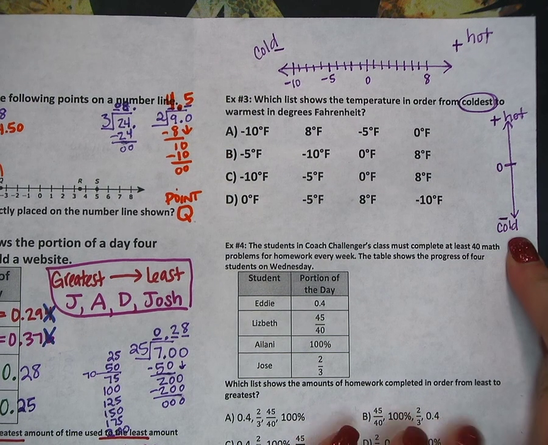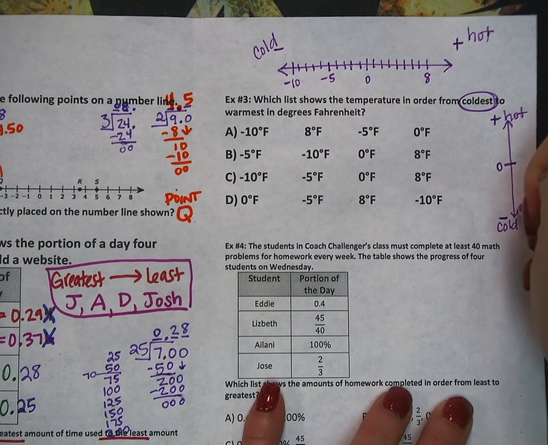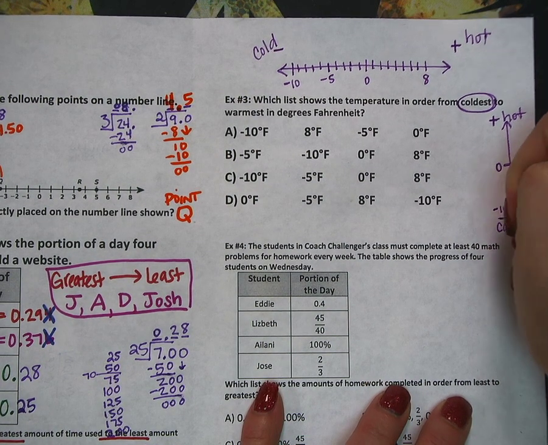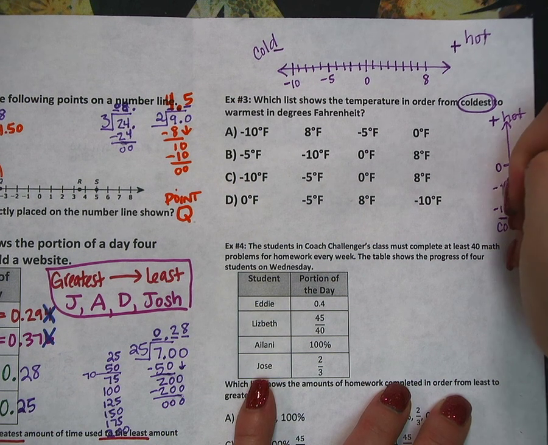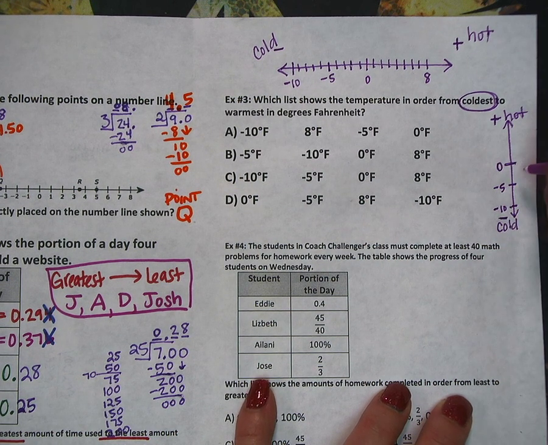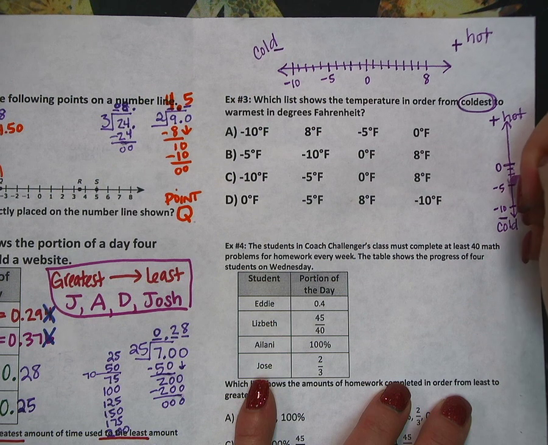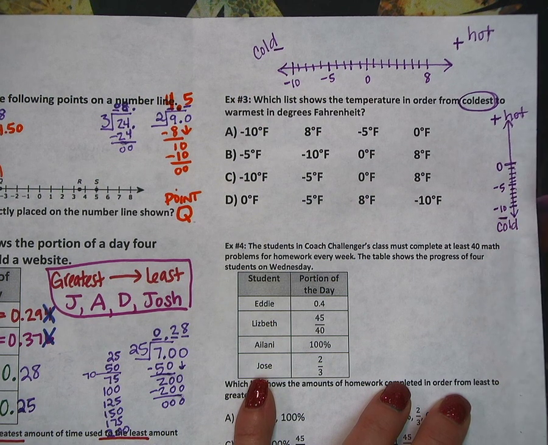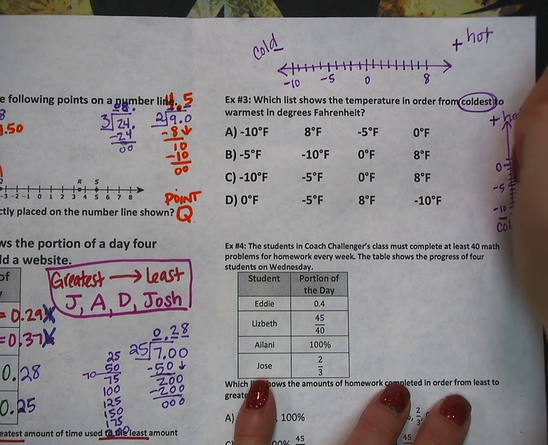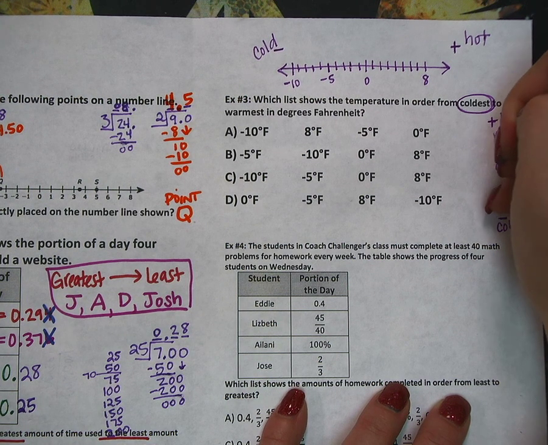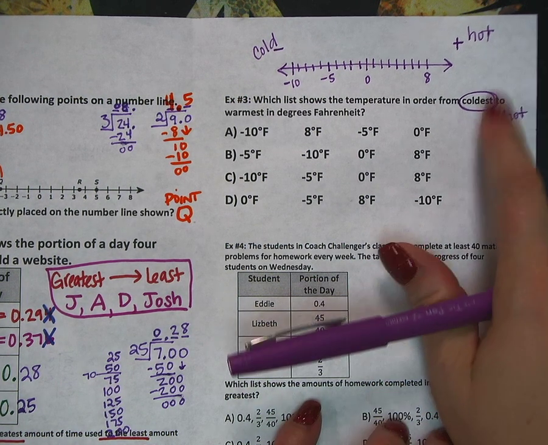And again, if you wanted to do it vertically, remember that the -10 is furthest. We have -5 in the middle because I'm counting away. 0, 1, 2, 3, 4, 5, 6, 7, 8, 9, and then 10. Again, those are negatives. And then positives, 1, 2, 3, 4, 5, 6, 7, 8. And that's +8 because it's hot.